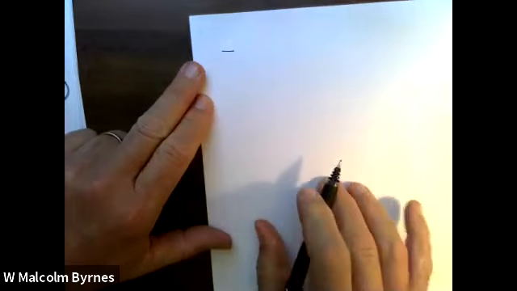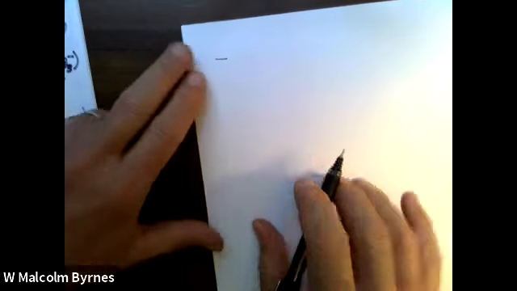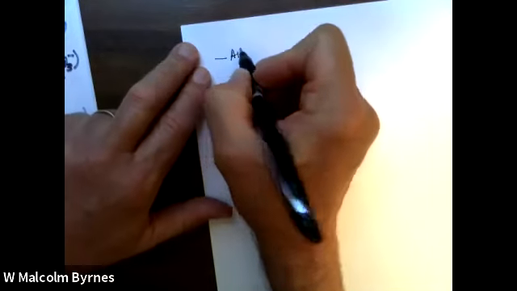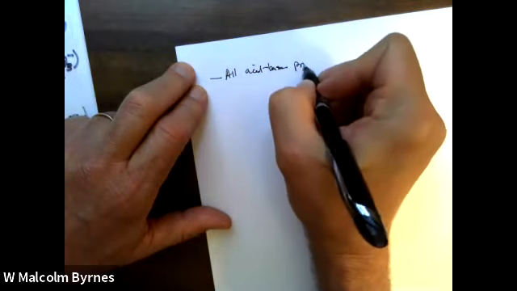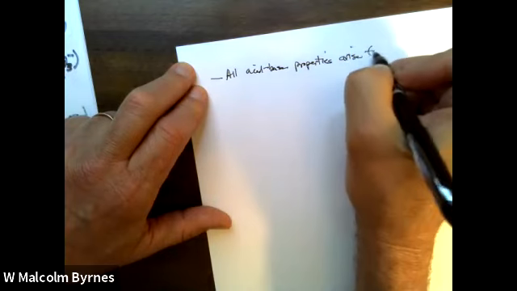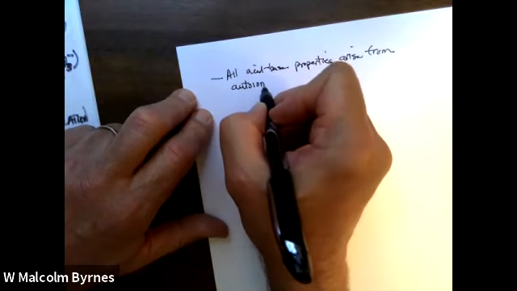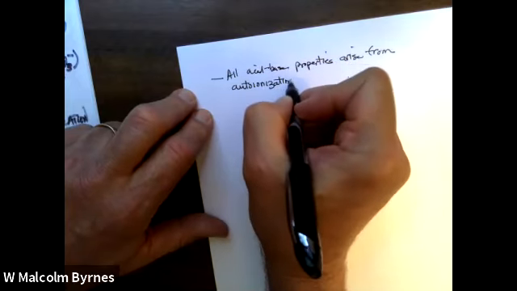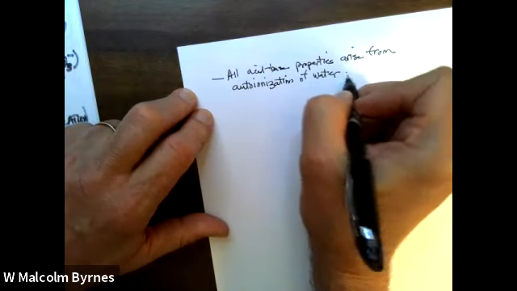One thing I want to emphasize is that all of the acid-base properties of aqueous solutions arise ultimately from the autoionization of water. Okay?